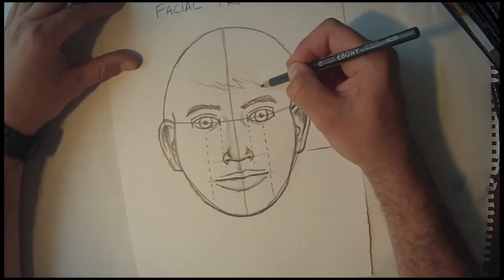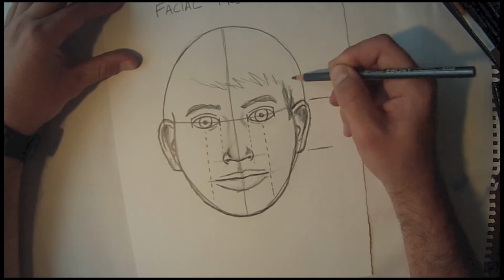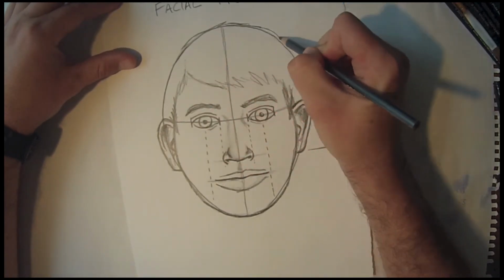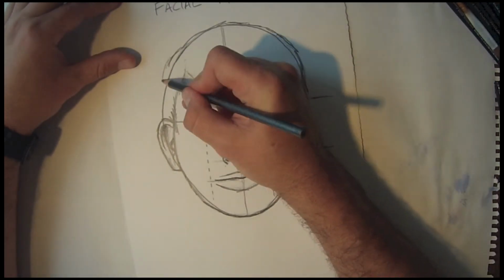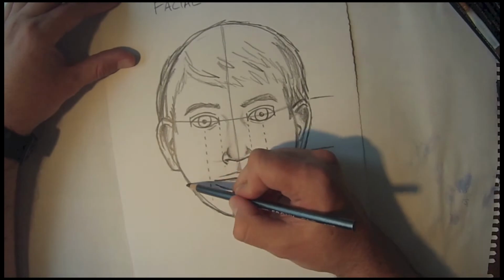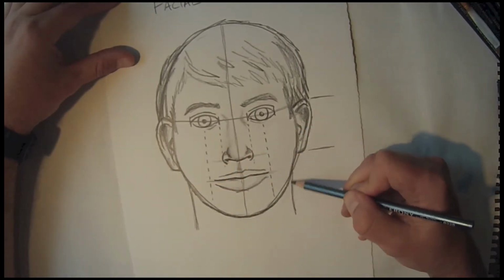Now the hairline, we've got all this space in between the eyes and the top of the head there, so we're going to add in a hairline. We've got a forehead and a hairline. Now as you draw the top of the hair, you want to make sure that you add some form to it. Make sure it's kind of wavy depending on the hairstyle, so we add some extra form and depth to the face.